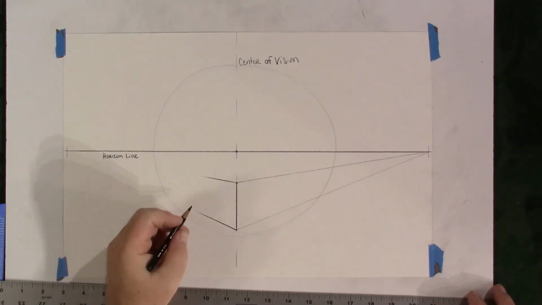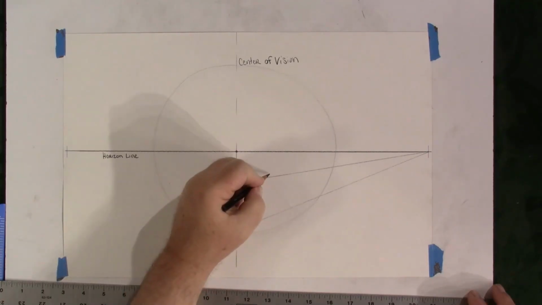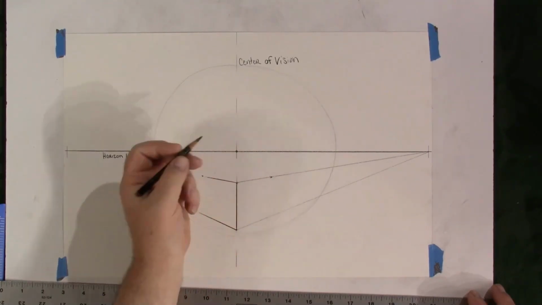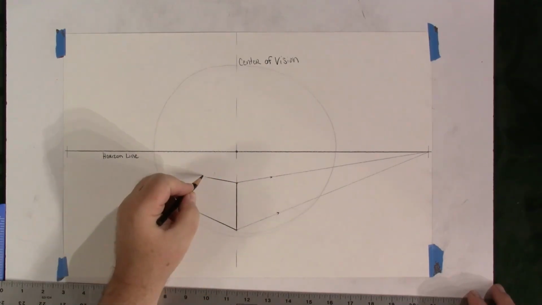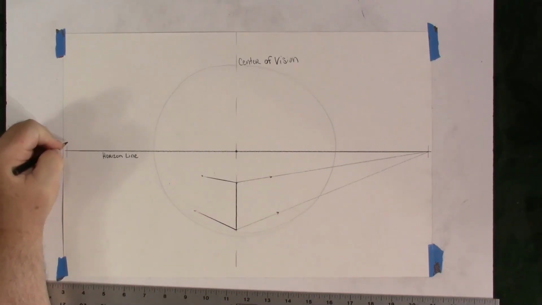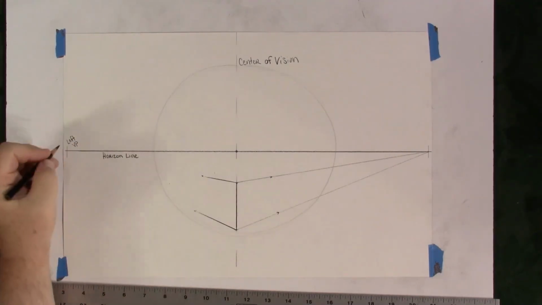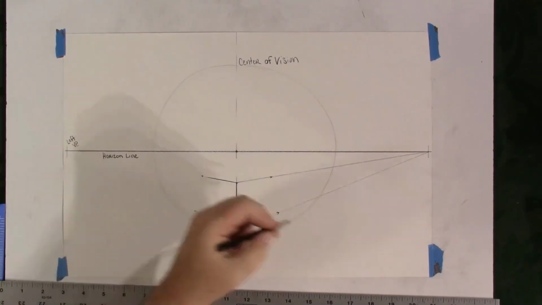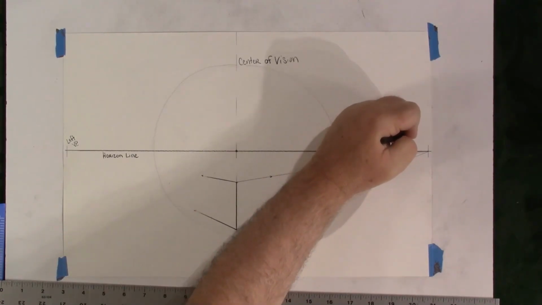So we now have two of our sets of lines, two lines in each set. These two lines are going to the left, and these two lines are going to the right. It's a good idea to go ahead and label these. So I'm going to label this as my left vanishing point, or left VP for vanishing point. And then I'm going to label this one as my right.